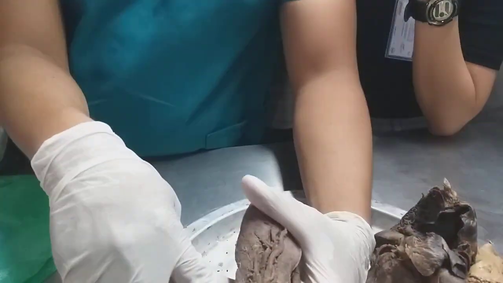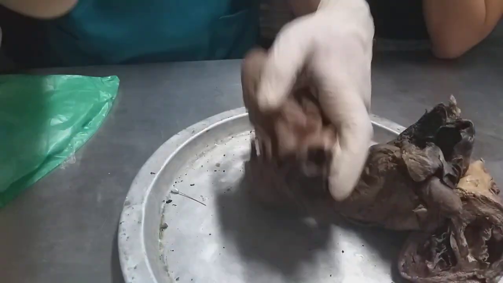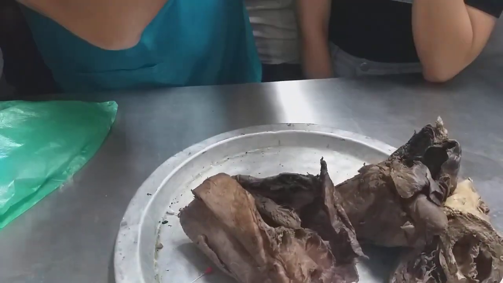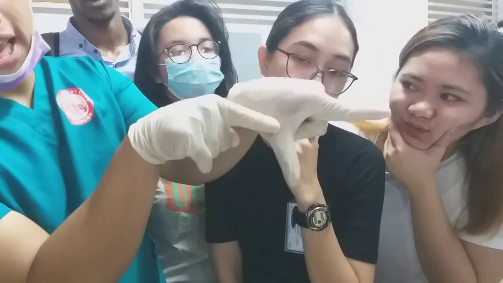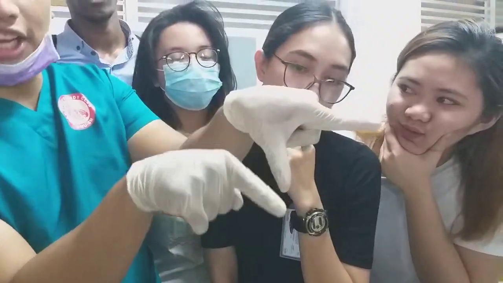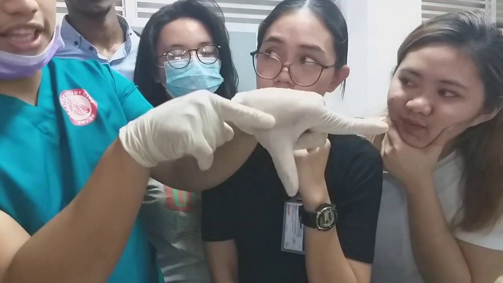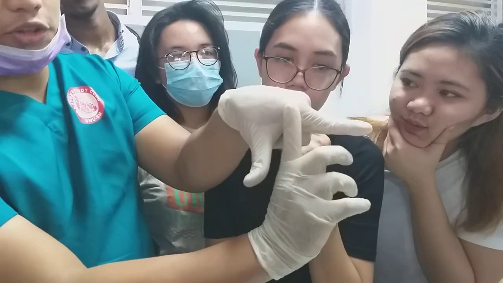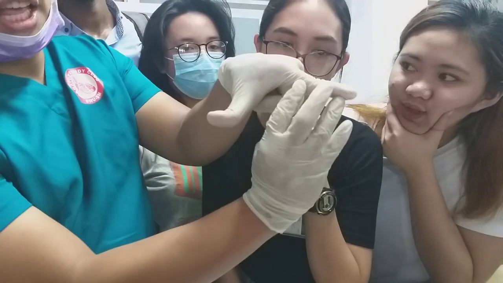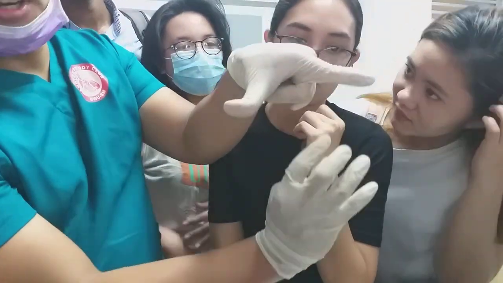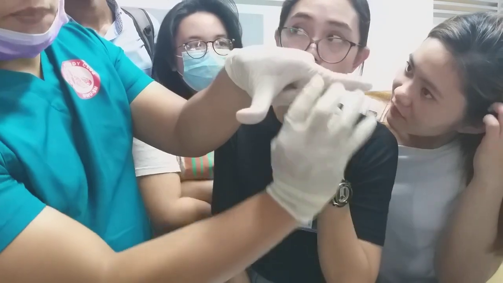Your marginal would be from your circumflex. This would be your anterior interventricular. This would be your circumflex. Marginal branches are on the circumflex, not the diagonal.